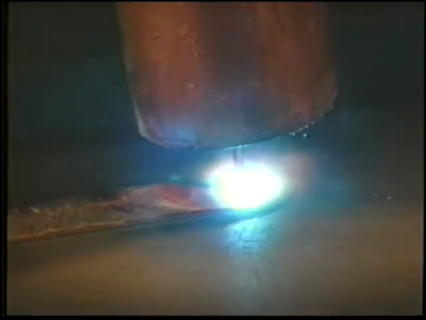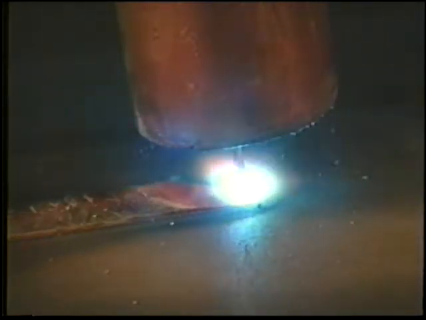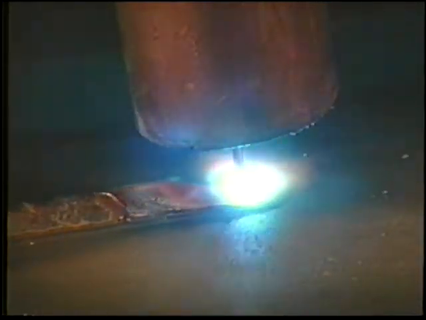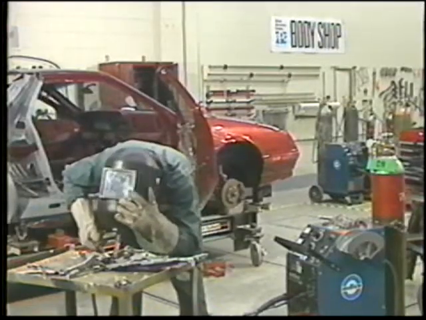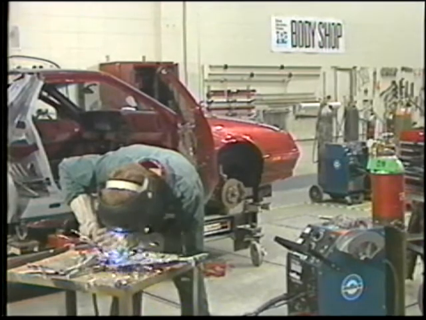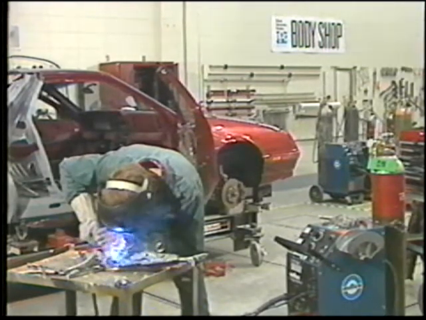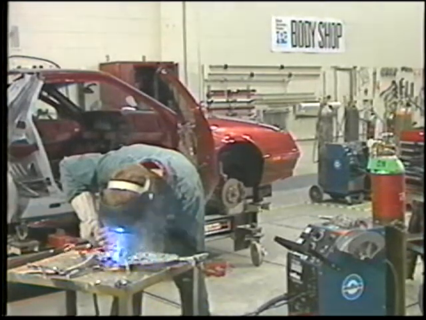When short-circuiting parameters are set correctly, the arc has a characteristic bacon frying sound. This transfer adapts well for a thin-gauge body shop type application. .023 wire diameters are often selected with either a mixture of argon and CO2 gas or 100% CO2. Short-circuiting also adapts to out-of-position welding on a variety of metal thicknesses.